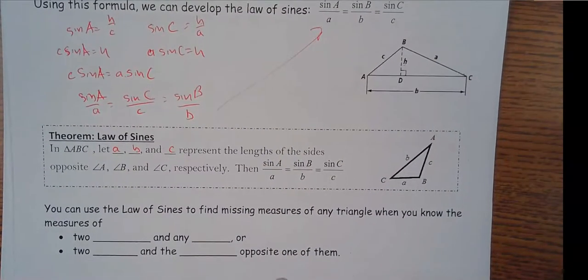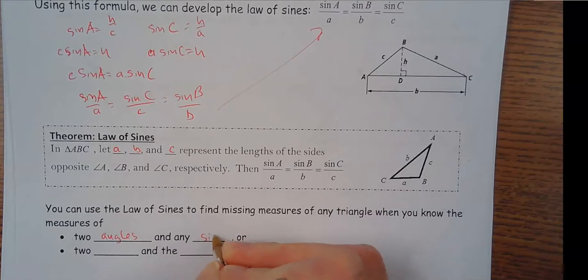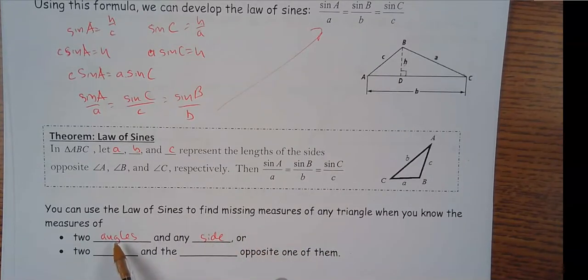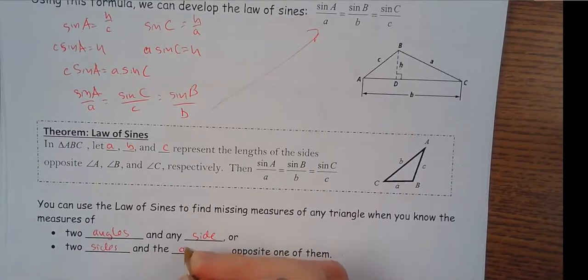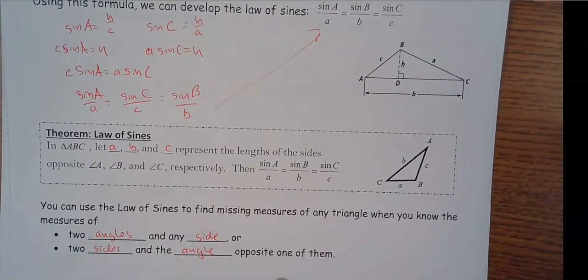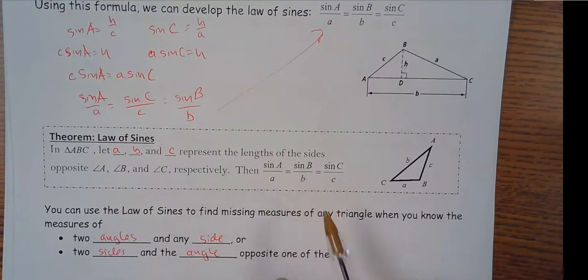So to be able to use this, though, to be able to work, you need to know two angles and any side. Because if you know two angles, you actually know three angles, because the sum of the angles in a triangle equals 180. So if you know two, you know the third. Or if you know two sides and the angle opposite one of them. So basically, in the end, you have to know an angle and its opposite side to be able to use this.